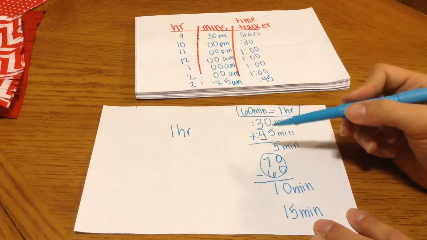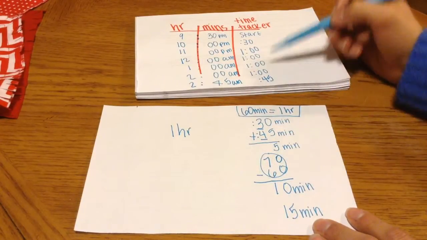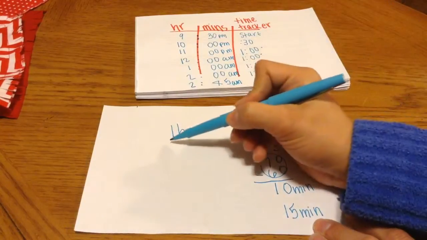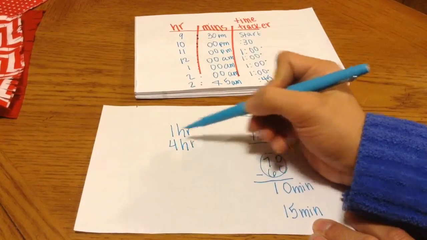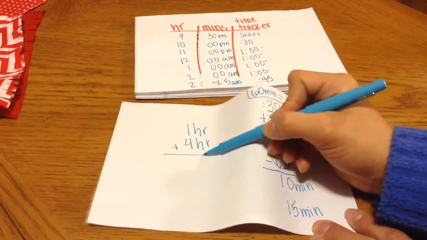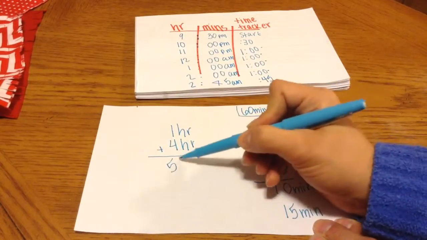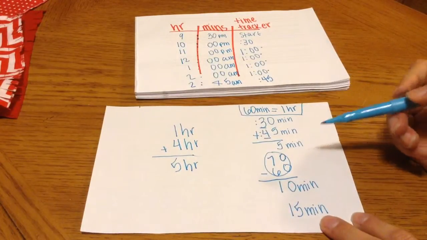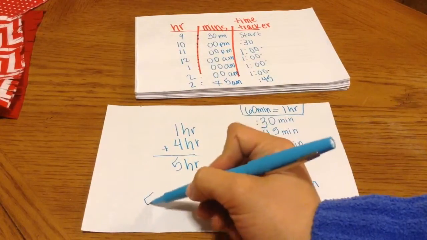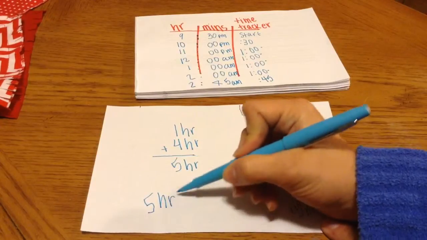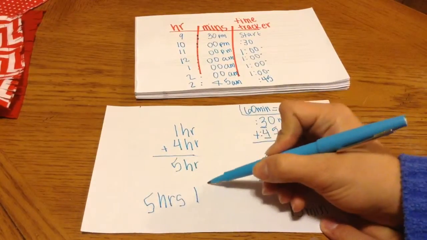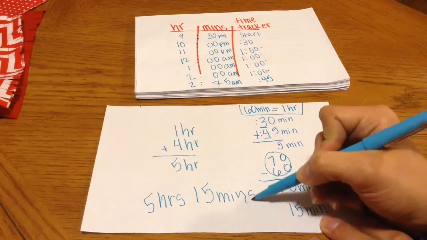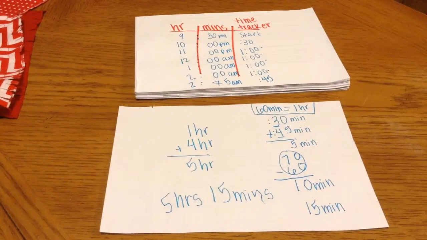And now we can add our hours. So we have 1, 2, 3, 4. So we're going to add 4 hours over here, which gives us a total of 5 hours. So the baby slept for 5 hours and 15 minutes. And this was elapsed time. And the type of model we used was a set model.